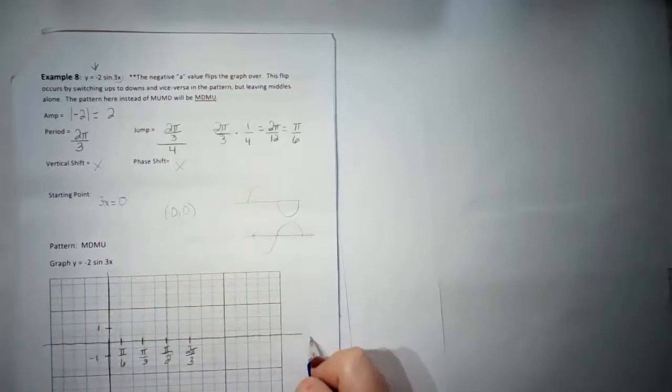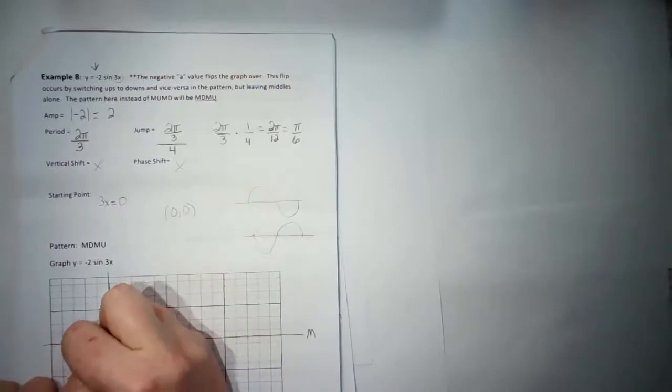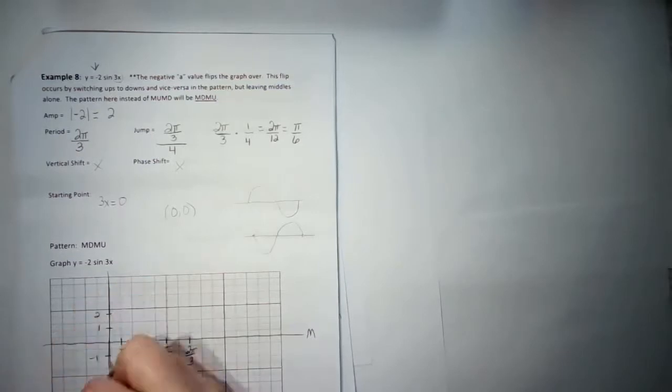All right, here we go. We're not moving up or down or sideways. Okay, let's put in a 1 and a -1. So here's our middle, right on the x-axis. Since we do have an amplitude of 2, we're going to have to stretch out a little bit.